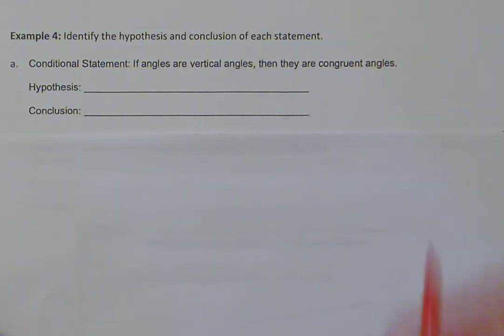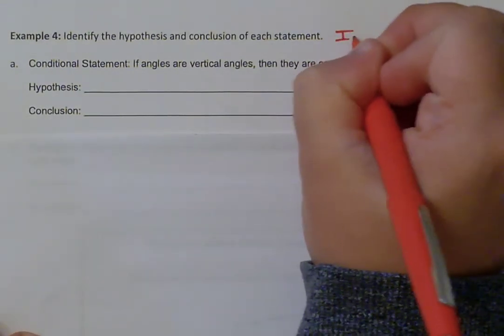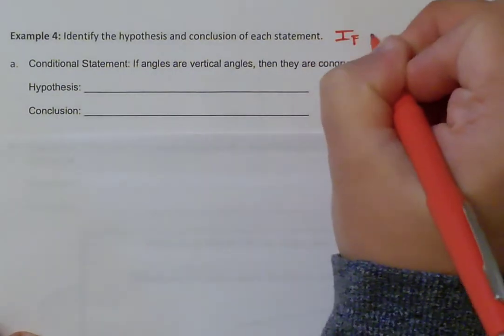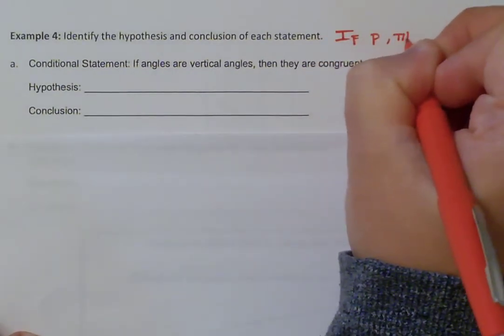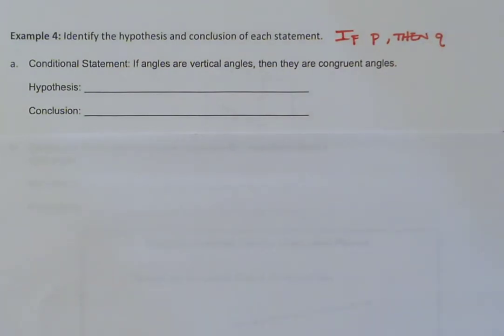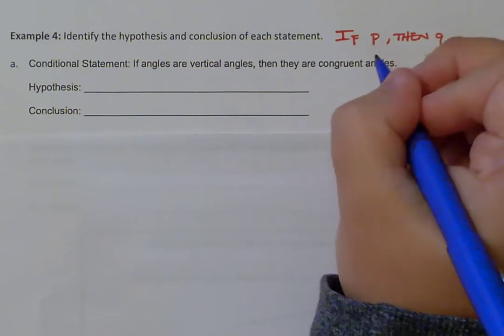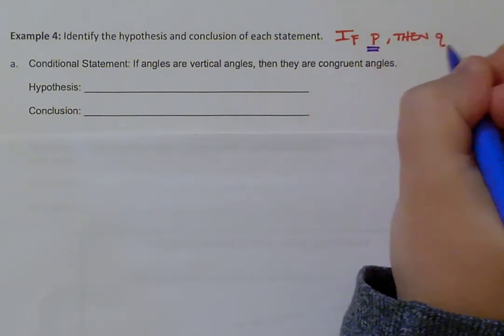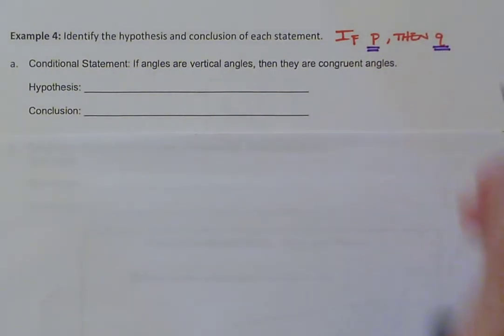So this is that if P, then Q. Okay, and remember what we talked about before? P is the hypothesis and Q is the conclusion. So everything after the statement if is our hypothesis. Everything after the statement then is our conclusion.